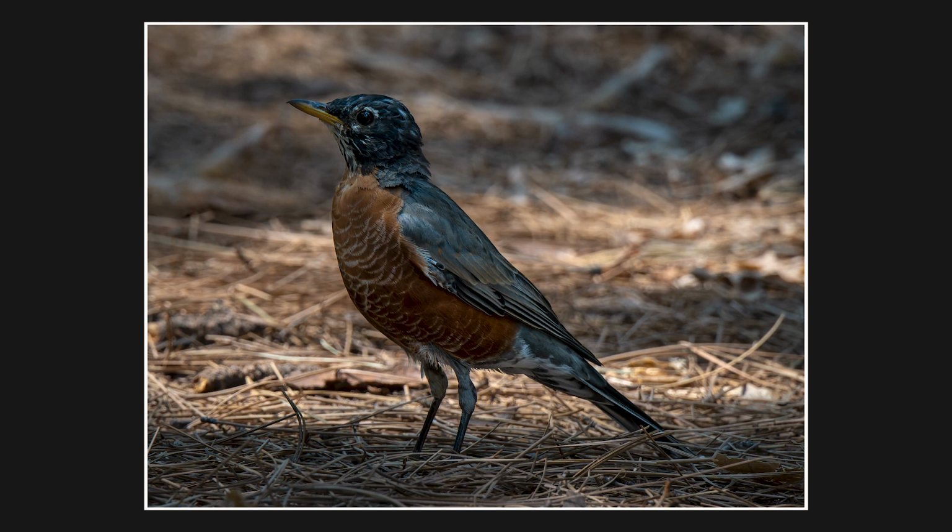I did bring out the shadows a little bit because it was quite dark just on the bird itself, so I've not touched the background. I've selected the bird with the selective masking tools and then brought out some of the shadow areas and added a little bit of clarity and texture.